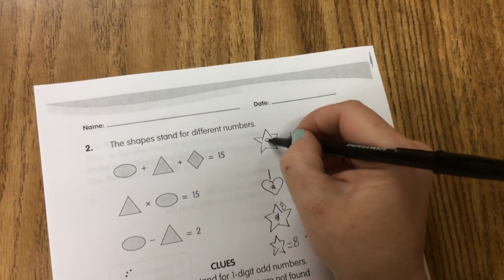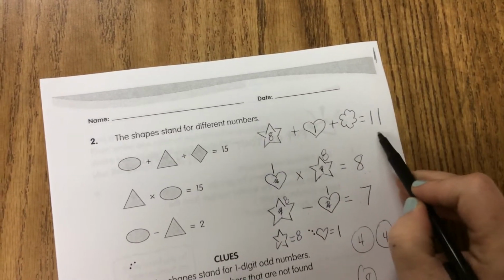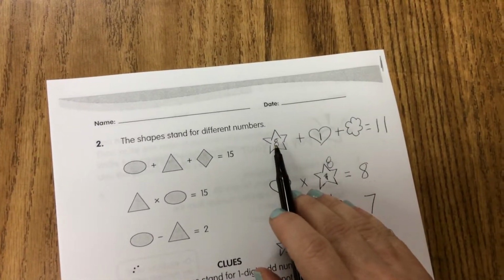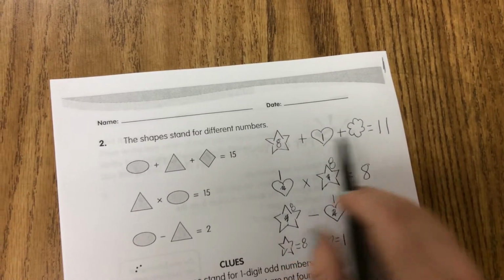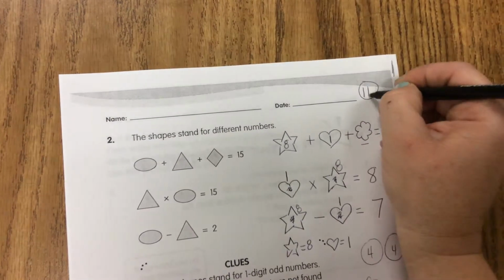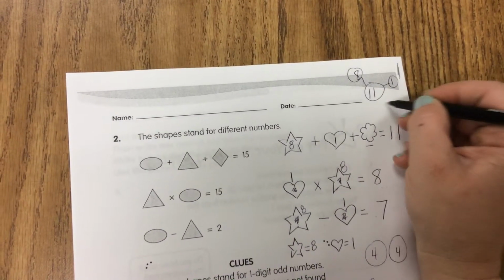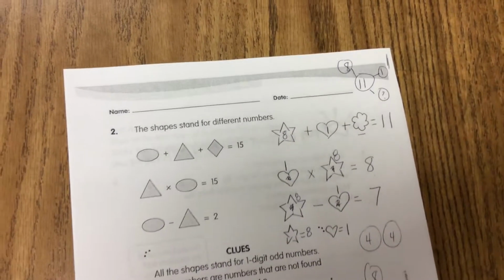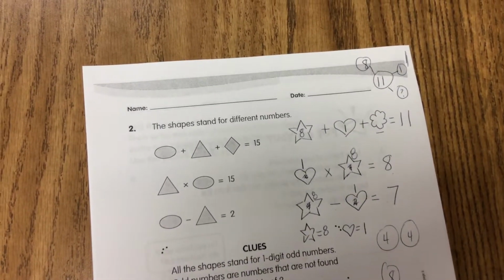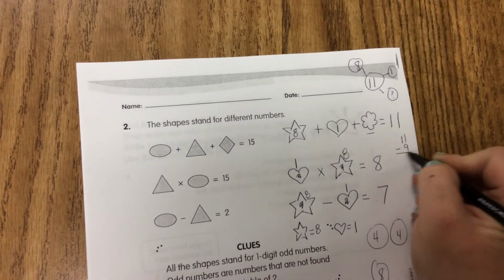Now, if this is 8 and heart is 1, we need to get to 11. So far we have 8 plus 1 is 9, and we're missing this part. It's 11. We have the part 8. We have the part 1. And we're missing this other part. When we have a part missing in our number bond, we need to subtract. So 11, take away the 9.